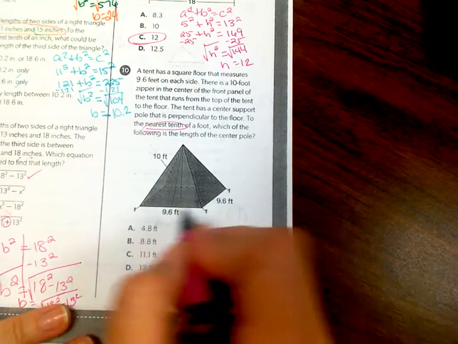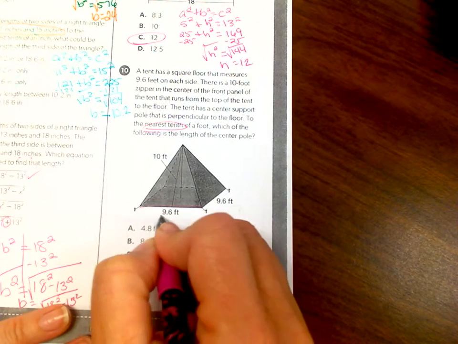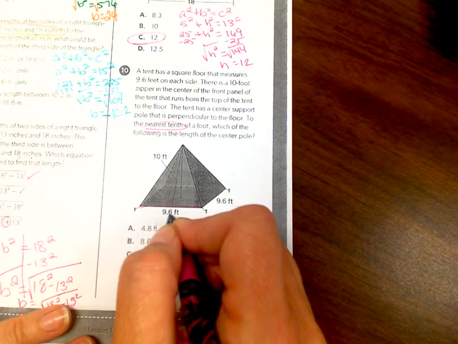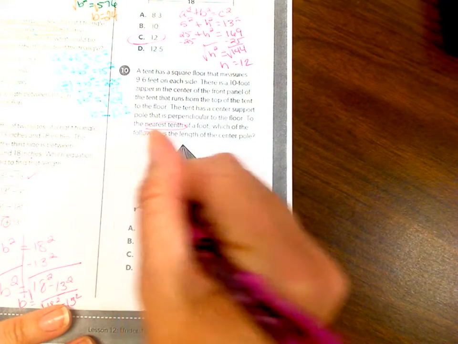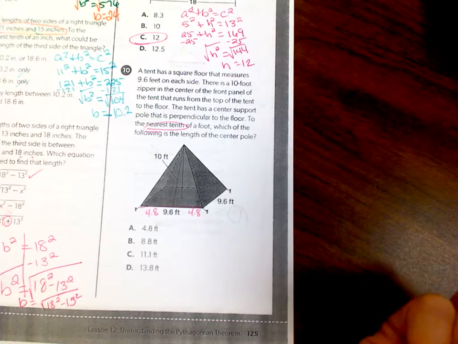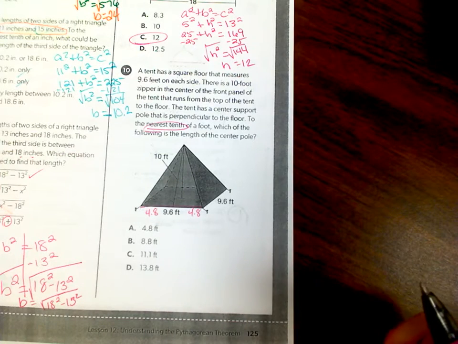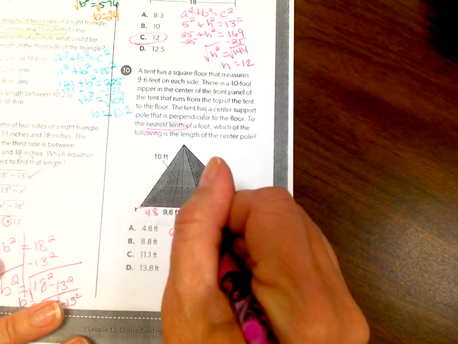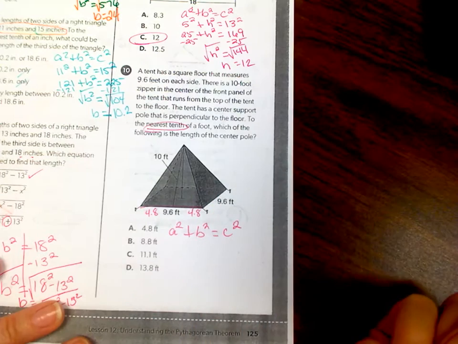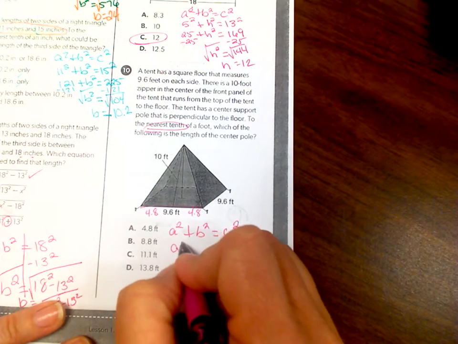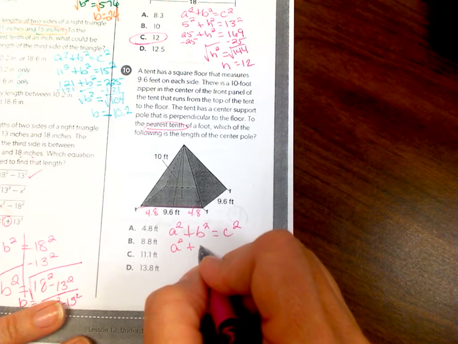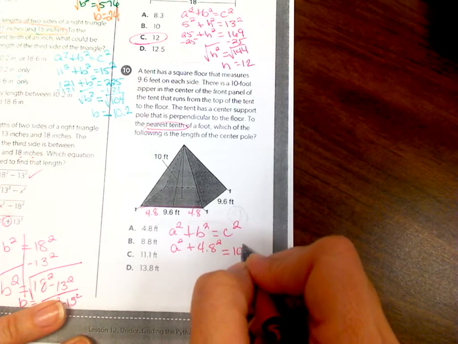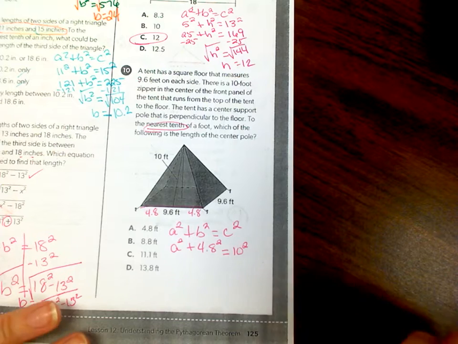Okay, so if all of it is 9.6, and we cut it in two because of the zipper, it means this side's going to be 4.8 and this one's going to be 4.8 because we just divided 9.6 by 2. So let's write the formula. A squared plus b squared equals c squared. Well, we're trying to find the a. B squared is going to be 4.8 squared equals 10 squared.